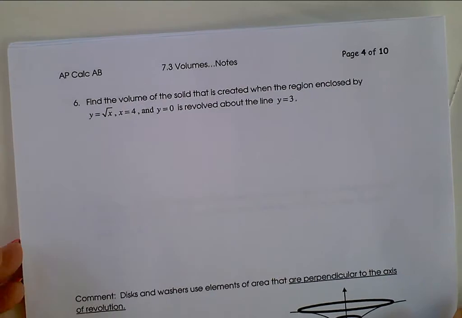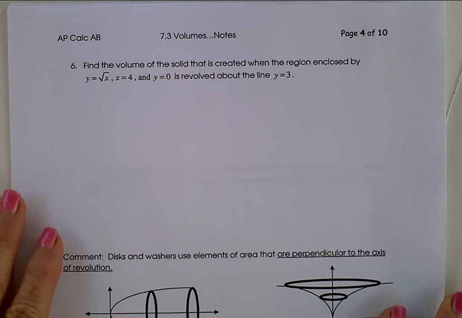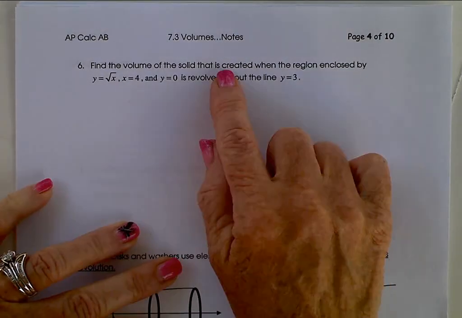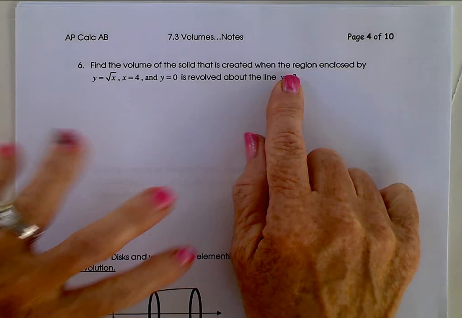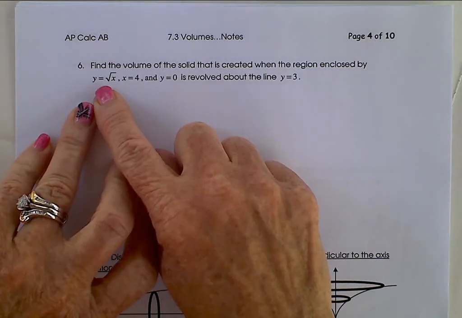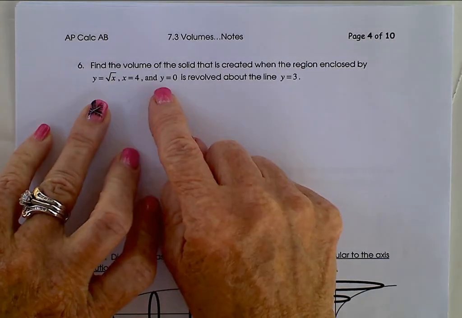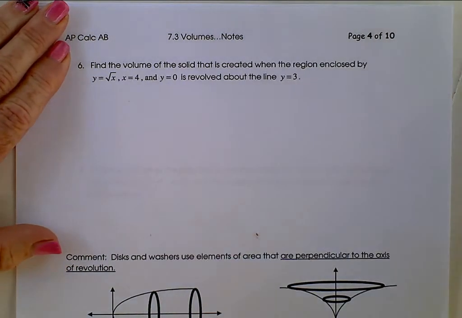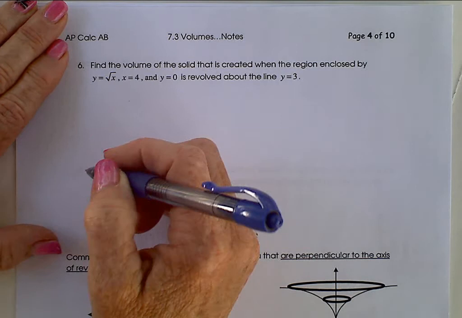AB Calculus, section 7.3, page 4. We are going to be finding the volume of a solid that's created when the region enclosed by y equals the square root of x, x equals 4, and y equals 0 is revolved about the line y equals 3. Let's start off by sketching a graph.